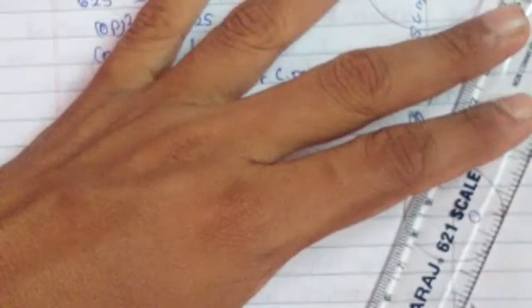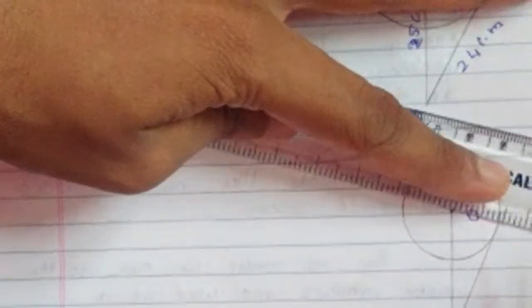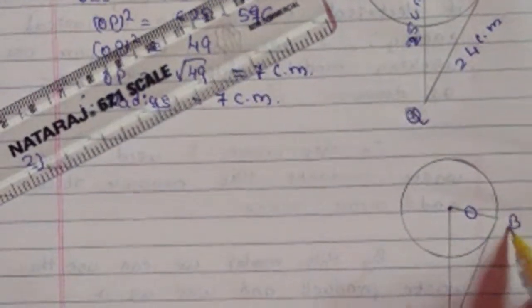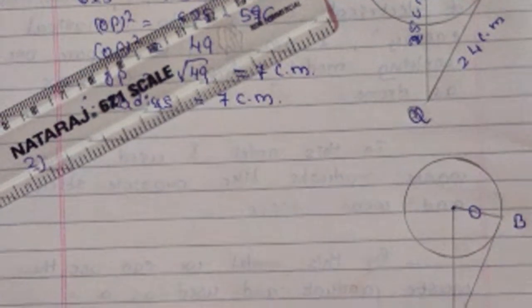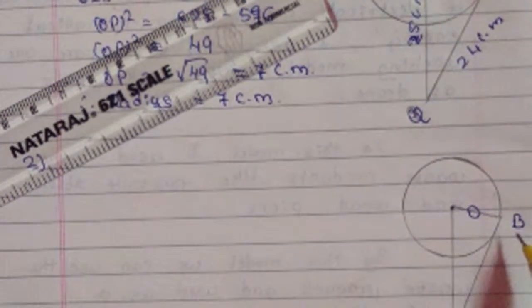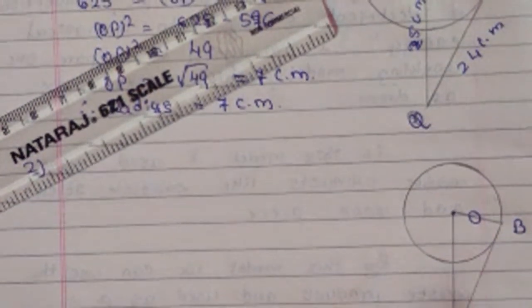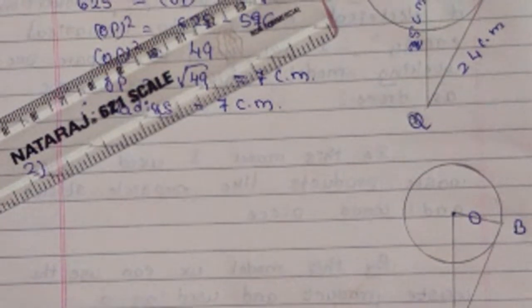From point A I will draw one tangent to the circle, and I will draw one perpendicular line. I will name this point as B. So the center is O, the external point is A, and the point of contact, where the radius and the tangent meet, is point B.